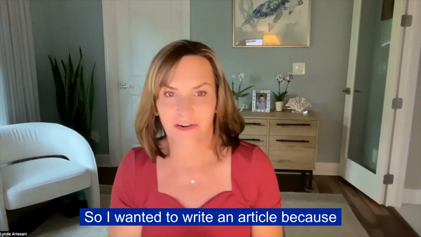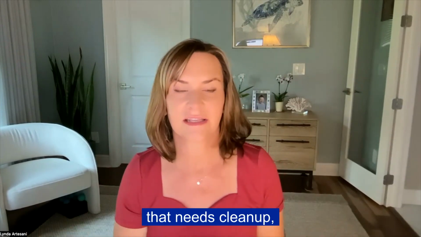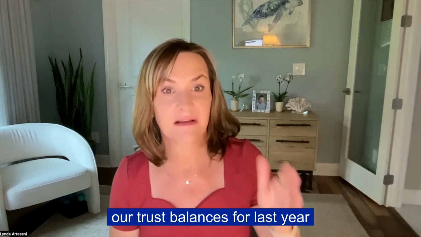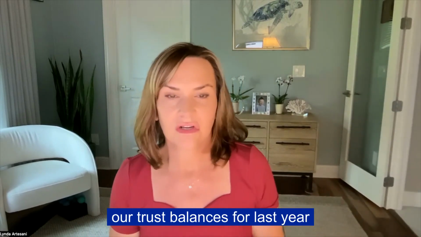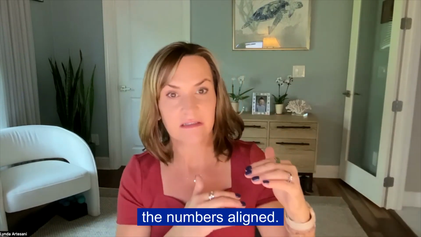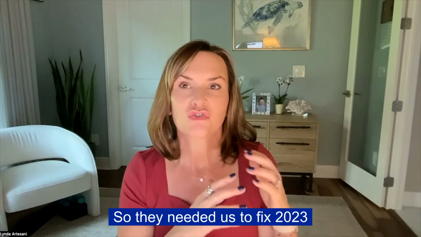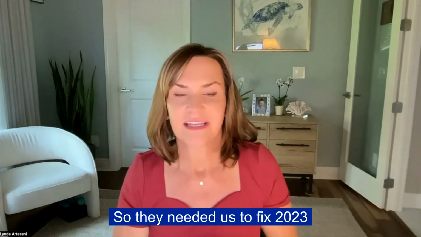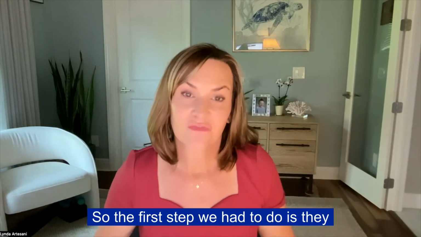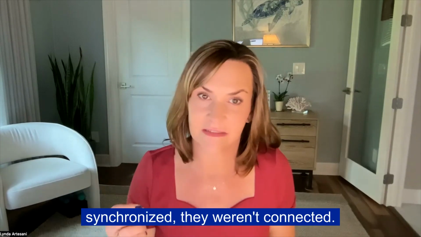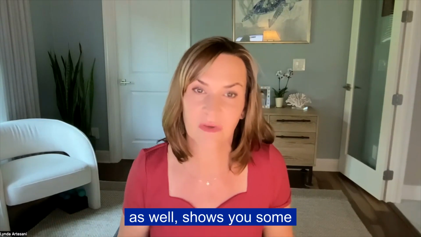So I wanted to write an article because I'm working on a project for a client that needs cleanup. This client came to us and said, our trust balances for last year, and they pulled up the balance sheet, and sure enough, December 31st, the numbers aligned. So they needed us to fix 2023, and they're in Clio. The first step we had to do is they were using Clio, but they weren't synchronized. They weren't connected.